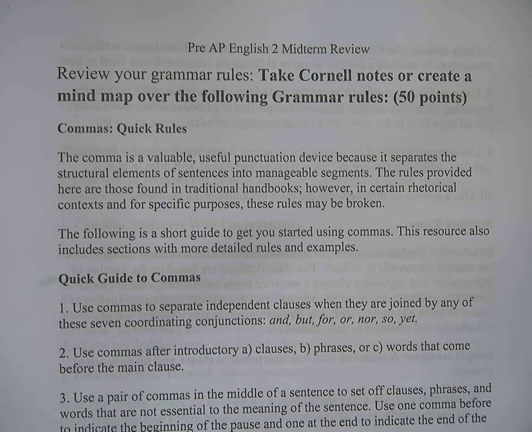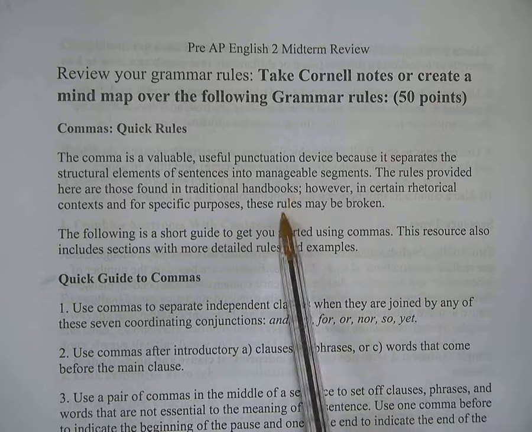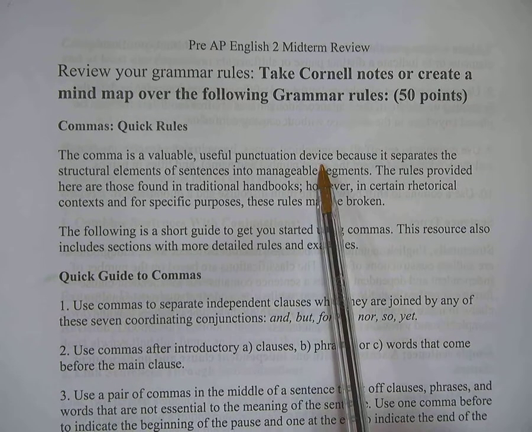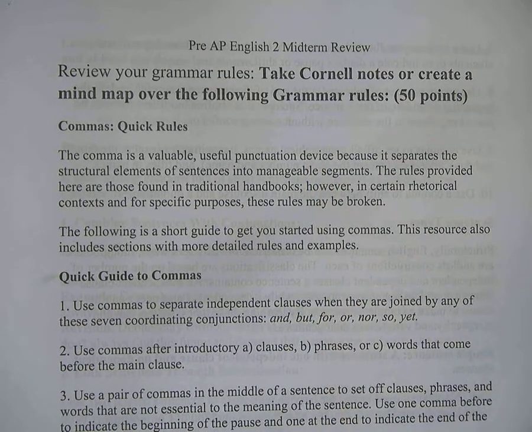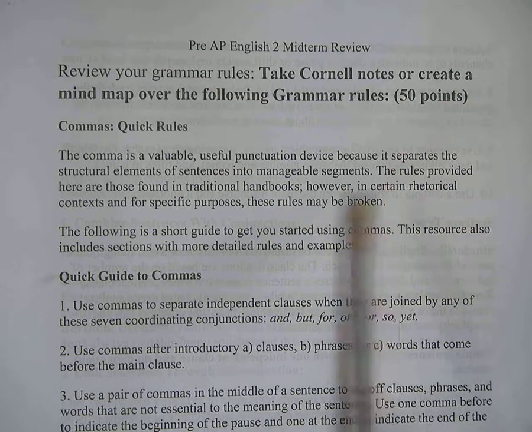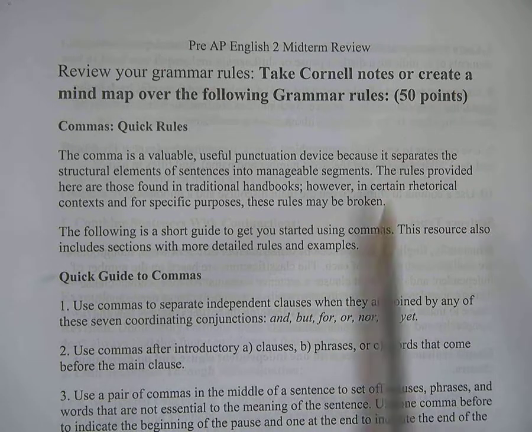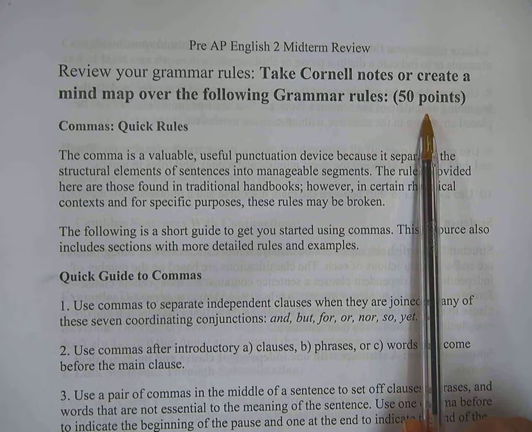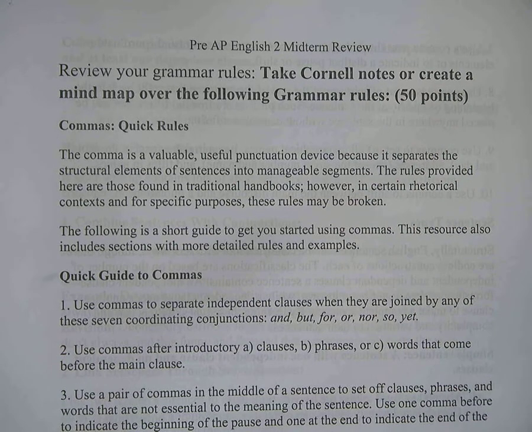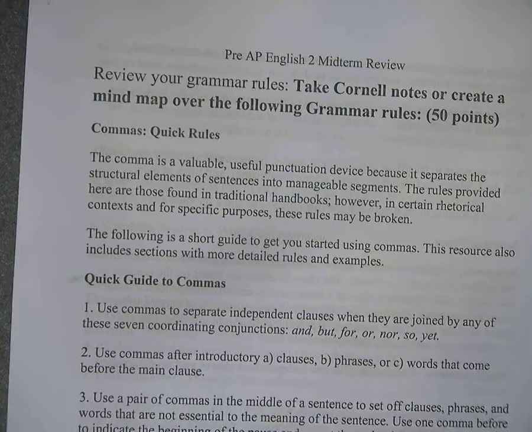The first thing you need to do is make sure you are using this midterm review. I told you in class that if you do the review well and you get all points for all parts, you can replace one of your daily grades with 100, so it's well worth your time. So let's look at this review really quickly.